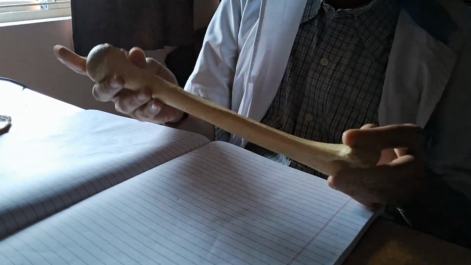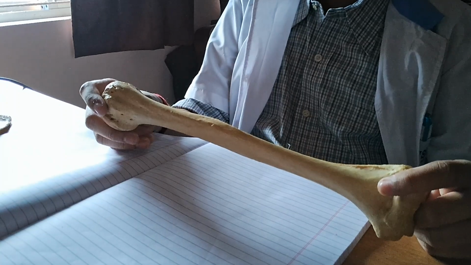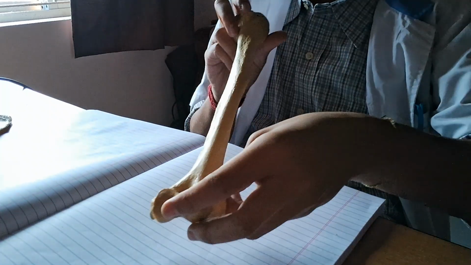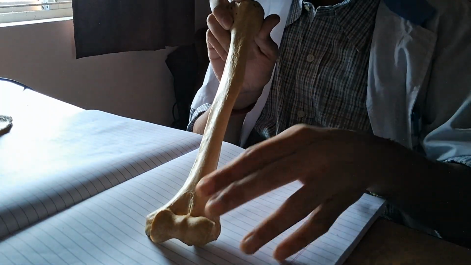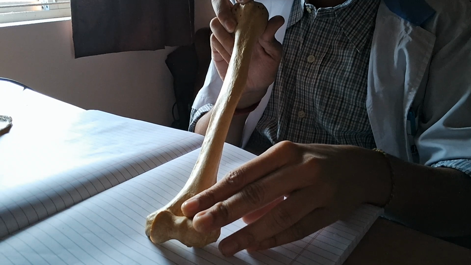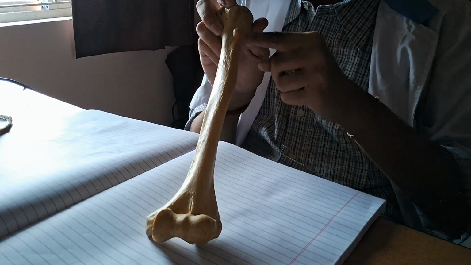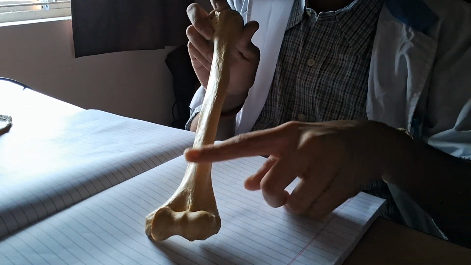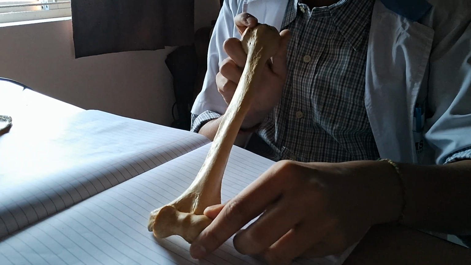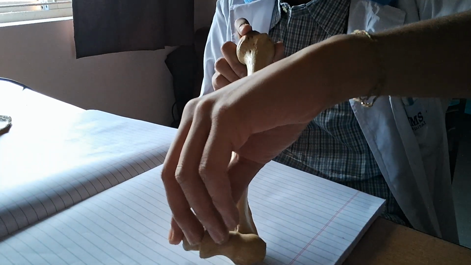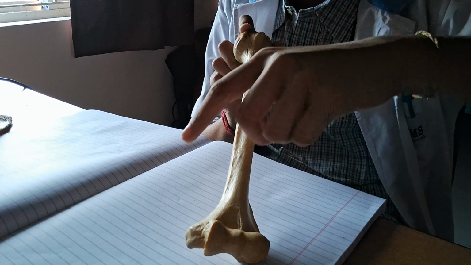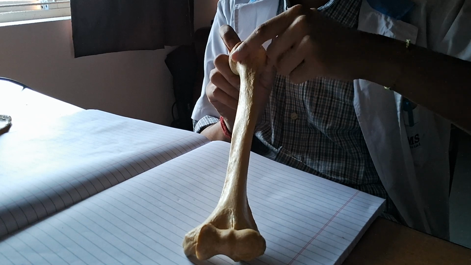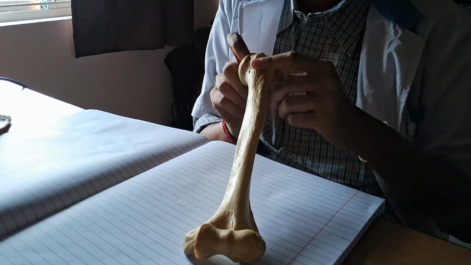Now coming to the shaft, it has 3 surfaces and 3 borders. Coming to the anterior border, it is present between the radial and the trochlear fossa and continues till the anterior part of the greater tubercle. Coming to the medial border, it is present medially and continues till the lesser tubercle, or the medial lip of the intertubercular sulcus, you can say.